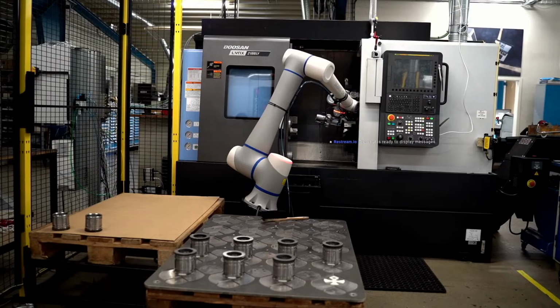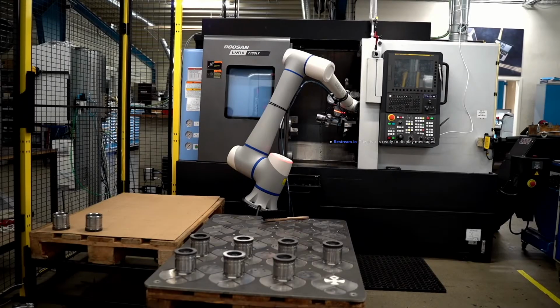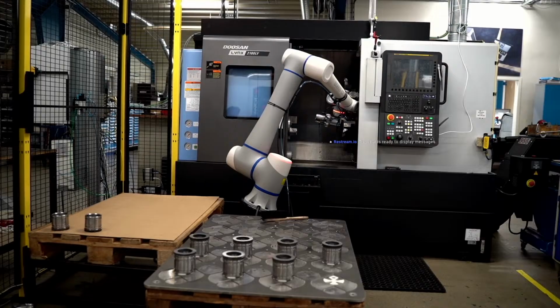Yes, as you can see, we have a partial open space where we use the CNC machine as a barrier, another fence on one side, and two SICK laser scanners for the rest. If anyone crosses the yellow line marked on the floor, the robot will just stop.